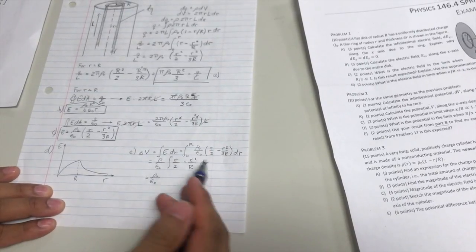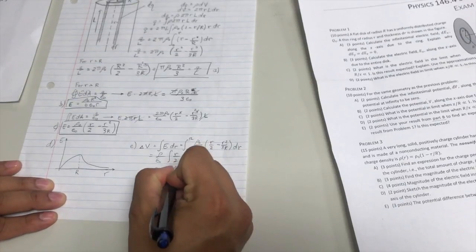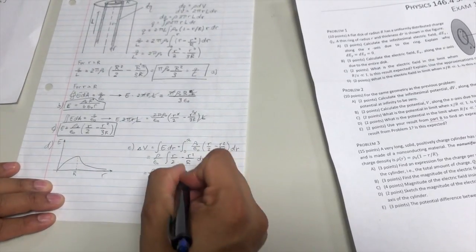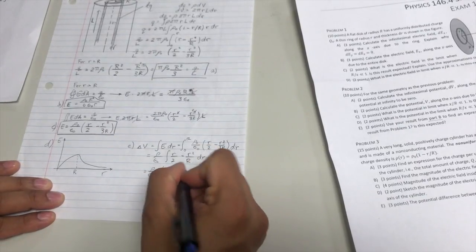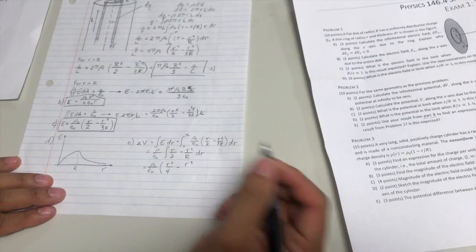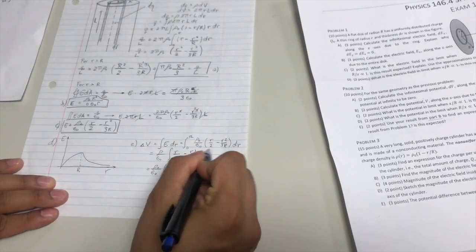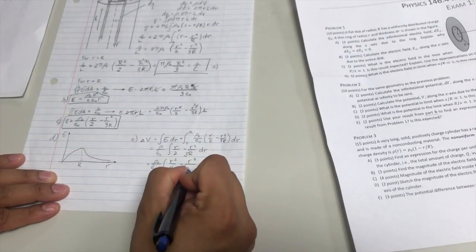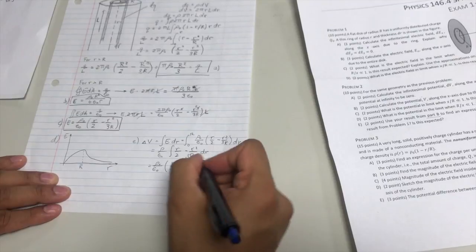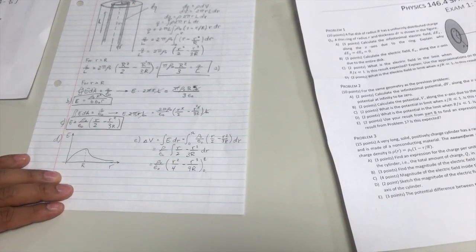Then the integral of r divided by 2 becomes r squared divided by 4. The integral of r squared divided by big R will become r cubed. Oh, sorry, the 3R, I forgot to bring over the 3R. 3 big R, capital R. So it'll be 9. From 0 to R, don't forget our limits, 0 to R.